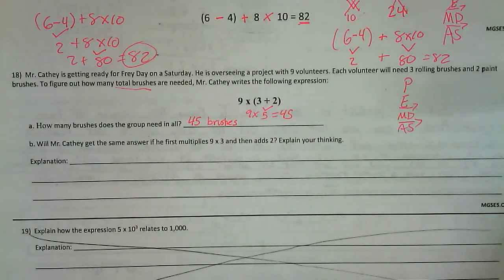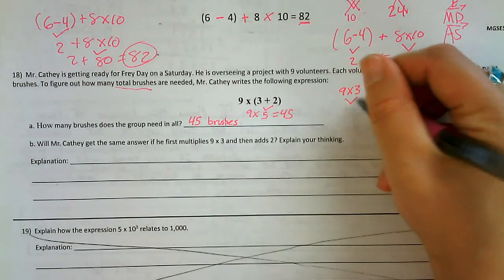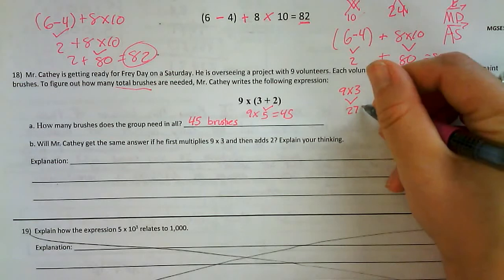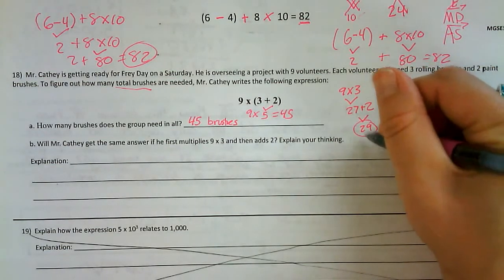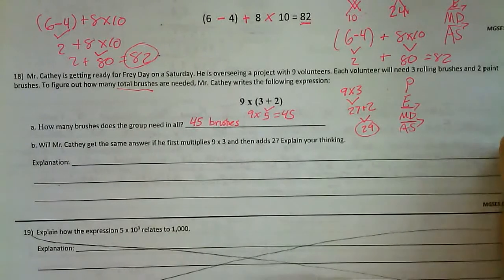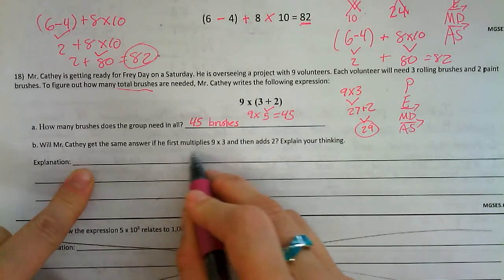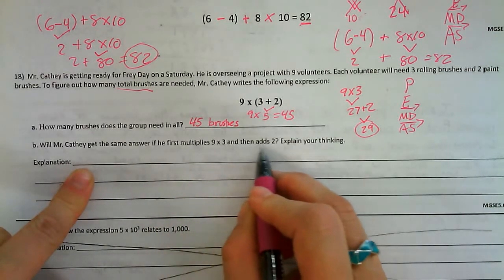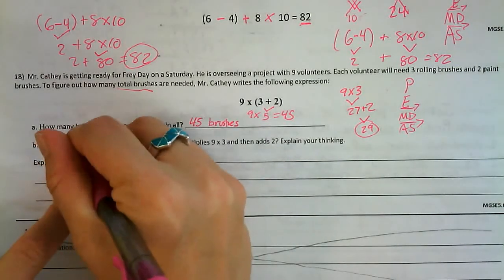Okay, that wasn't too bad. Look at B. Will Mr. Cathy get the same answer if he first multiplies 9 times 3 and then adds 2? Explain your thinking. Well, if he first multiplies 9 times 3, that would be 27. And then if he adds 2, that would be 29. 29 is not the same answer as 45. So the first thing I need to do is answer the question. So I'm going to use my P of Q and I will say, no.